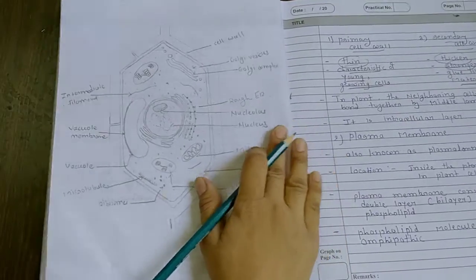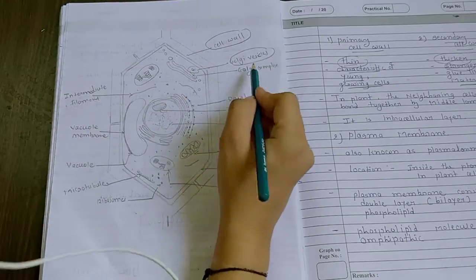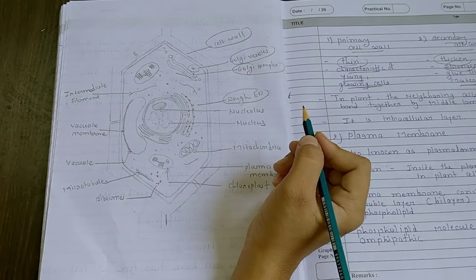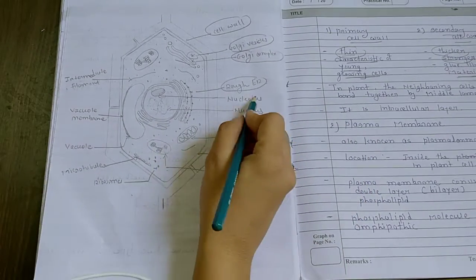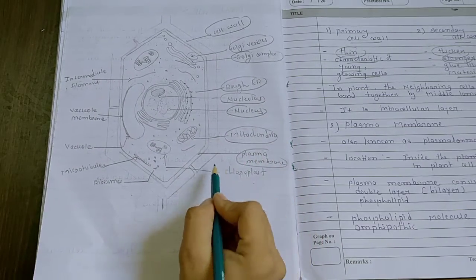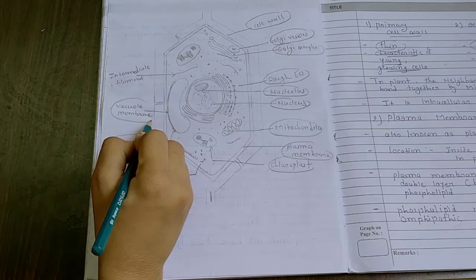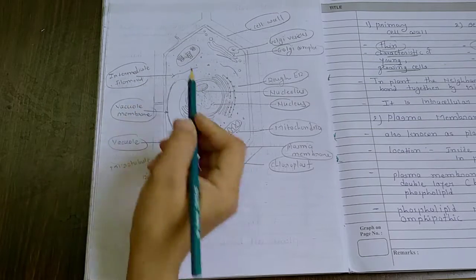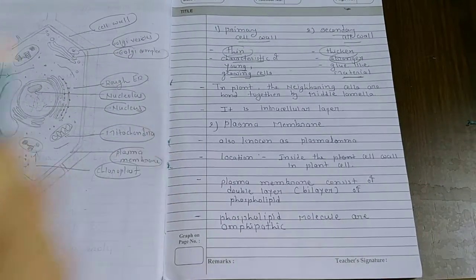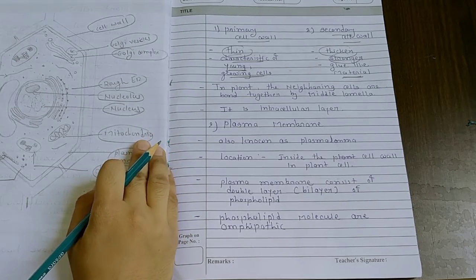You can see the figure, the cell wall, right? Golgi vesicles, Golgi complex, rough endoplasmic reticulum, nucleolus, nucleus, mitochondria, plasma membrane, chloroplast, vacuoles, vacuole membrane, intermediate filaments and the microtubule filaments and ribosome. Right, we will discuss all the organelles in this video.